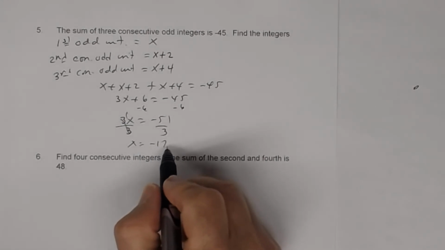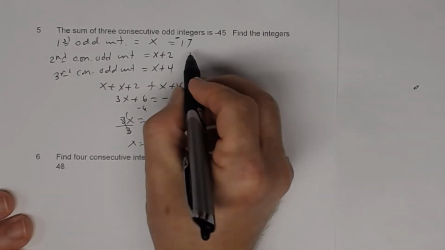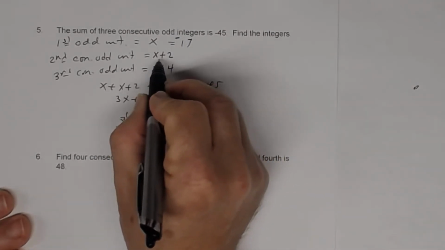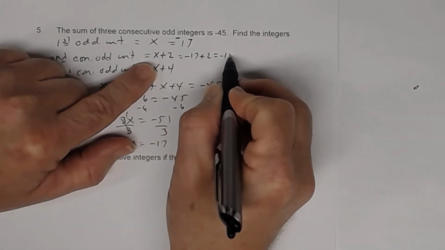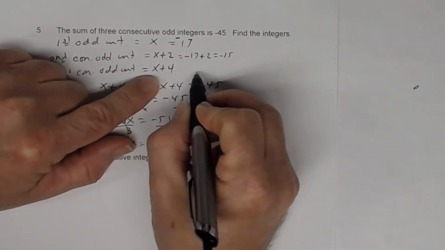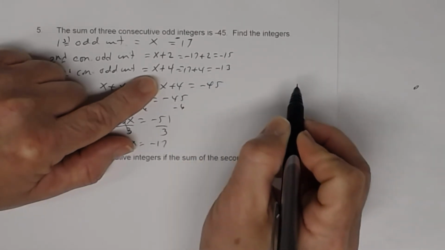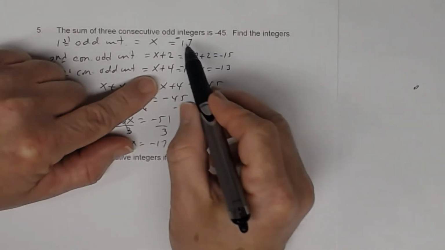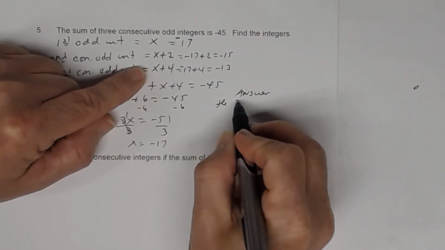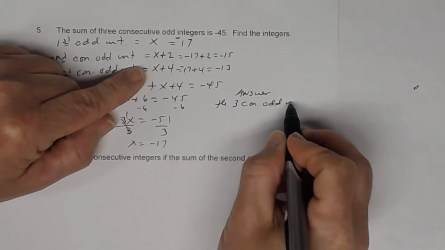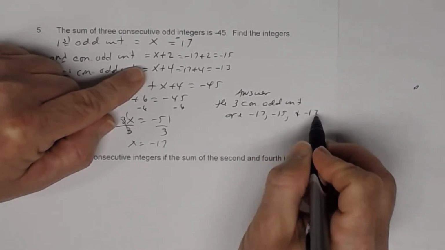So that's my first odd integer, negative 17. Put that here. Now be careful, actually substitute to make sure you don't mess this up. The next one is going to be negative 17 plus 2, which is negative 15. The next one is negative 17 plus 4, which is negative 13. So your answer: the 3 consecutive odd integers are negative 17, negative 15, and negative 13.